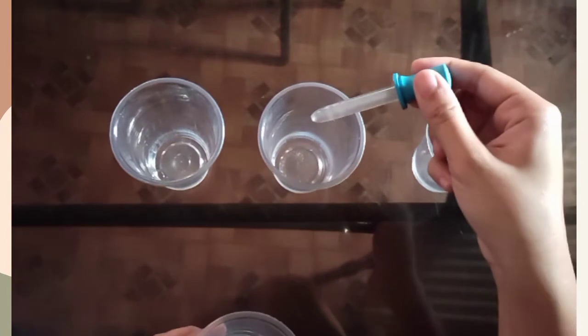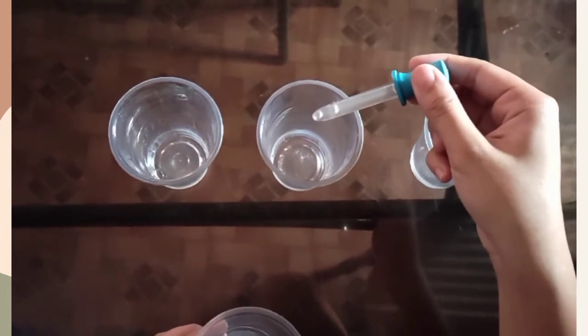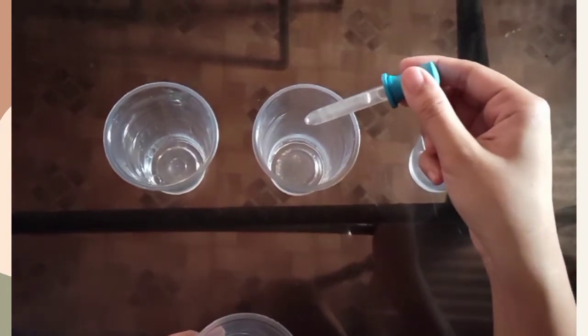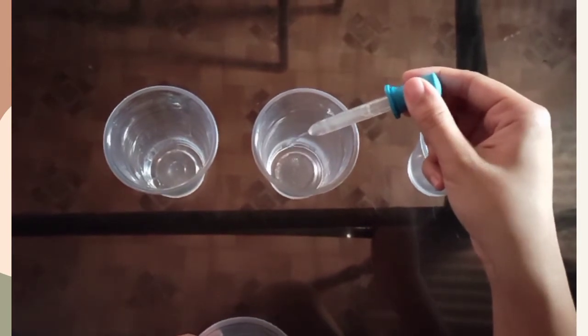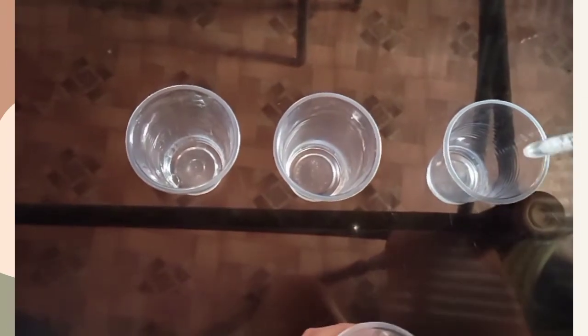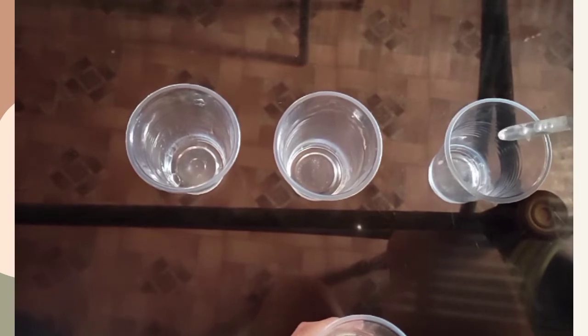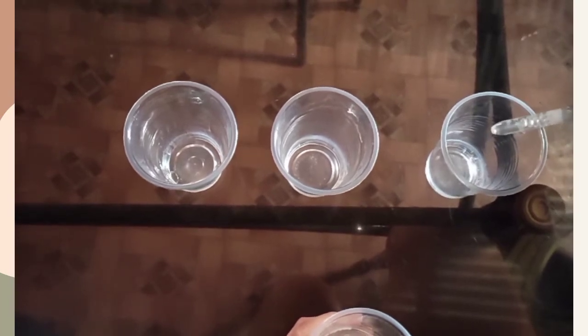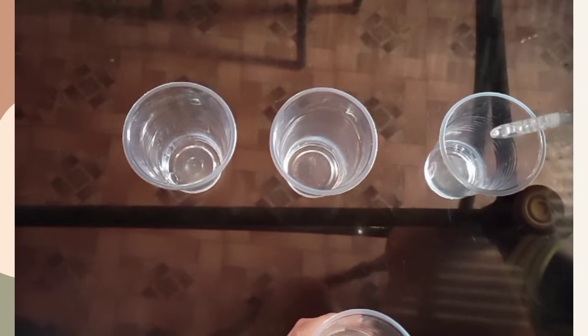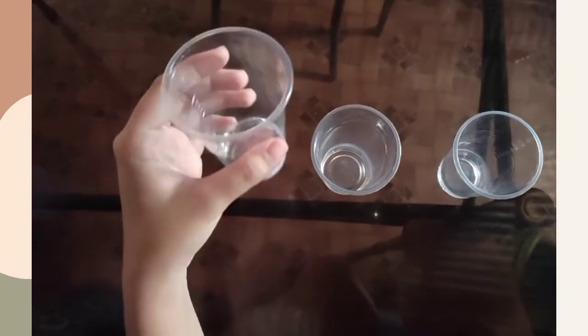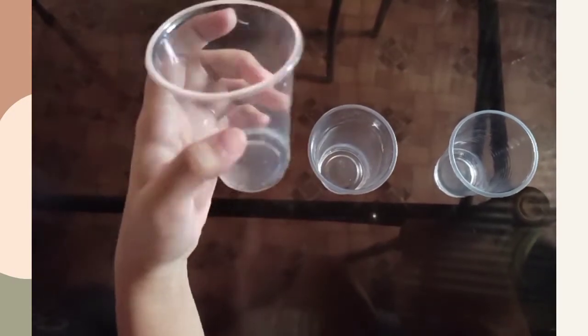And 10 drops of alcohol into the second container. Then 10 drops of gasoline to the third container. Then shake each container and observe.